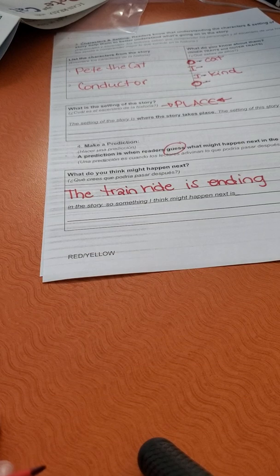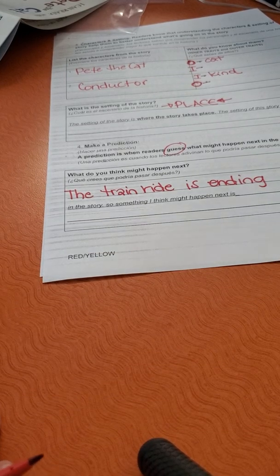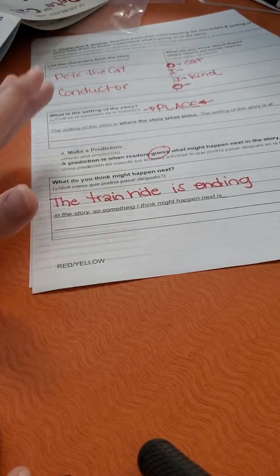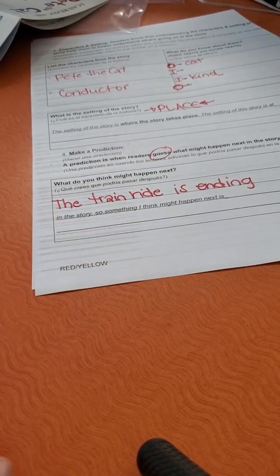So you're thinking about what happens when we finish a ride. You're thinking about what the story has told us about where they're going so far. And then you're going to make a prediction about what you think might happen next. Then we're ready to go to the next part.